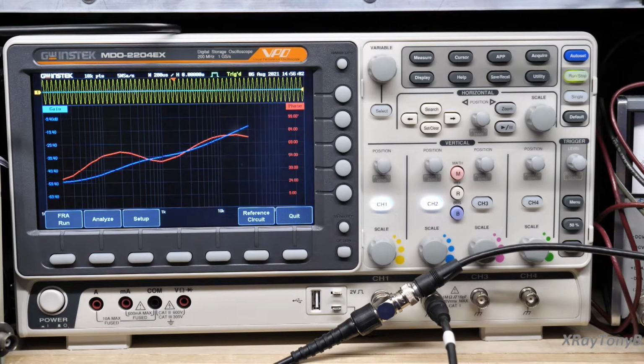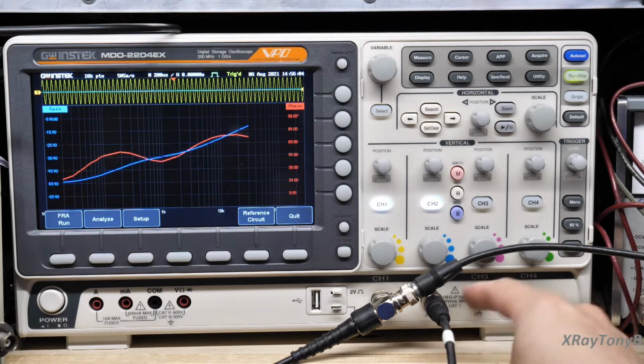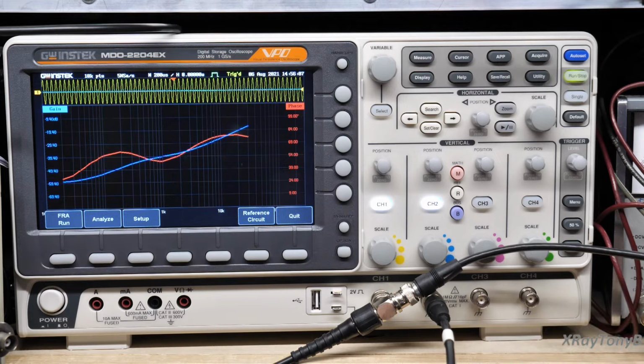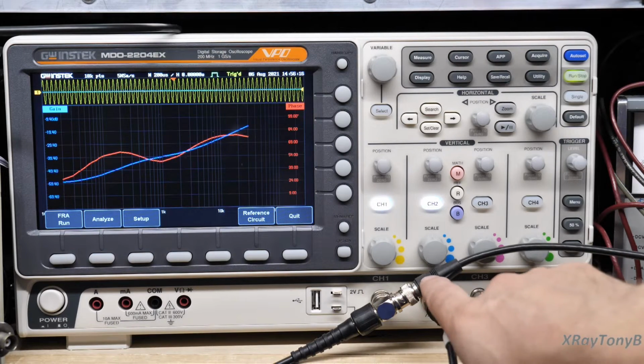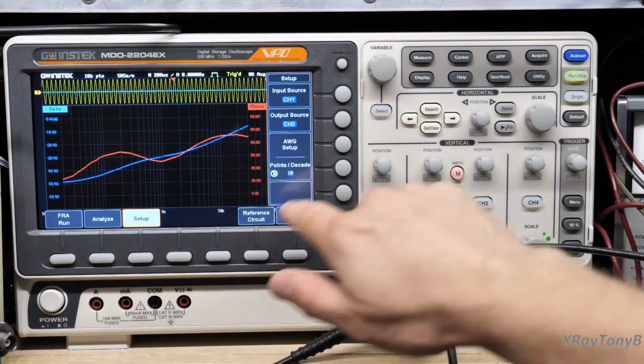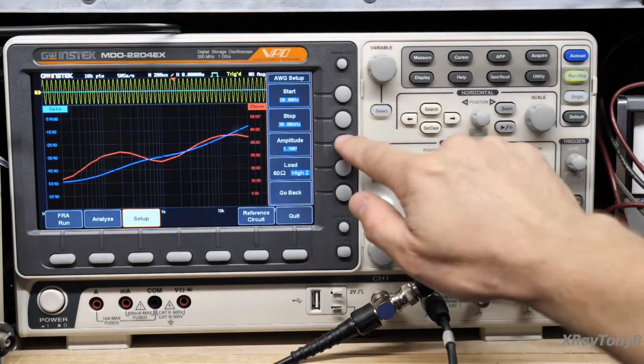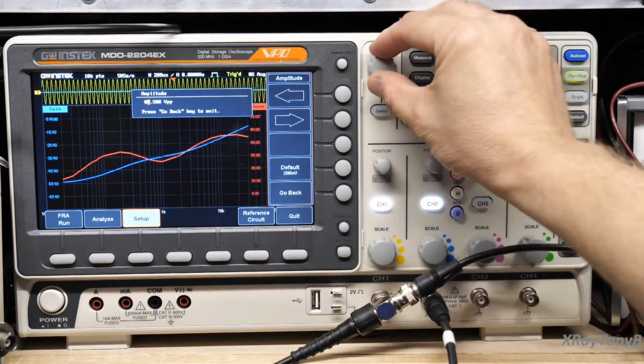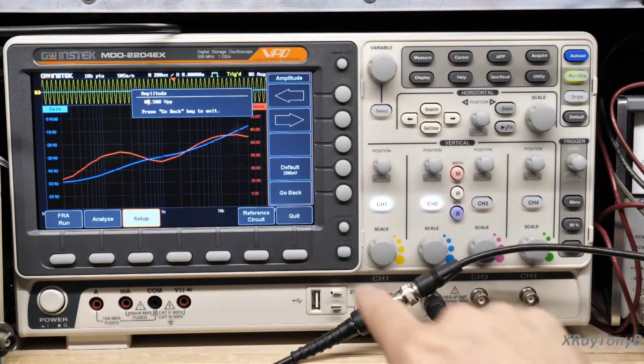Now what we have connected, this wire with the white stripe on it, is the signal coming off of my 8 ohm dummy load, which is connected to the speaker terminals of the Rotel amplifier. This wire is feeding into the input of the amplifier as well, into the auxiliary input. And we're going to set that generator's amplitude to 500 millivolts.